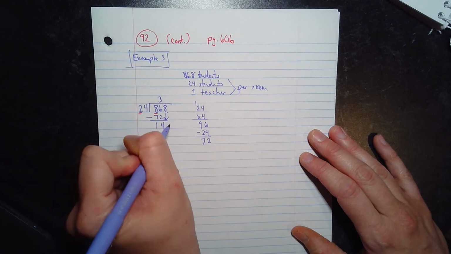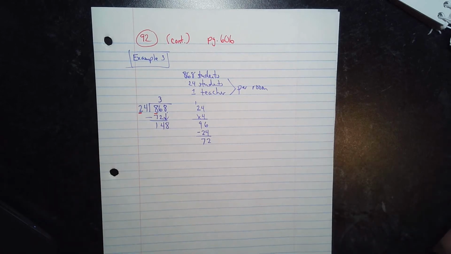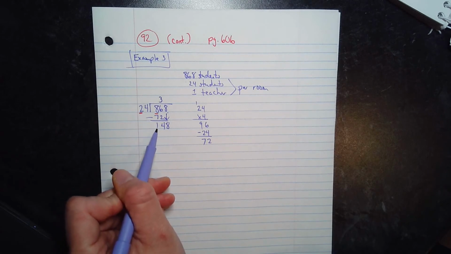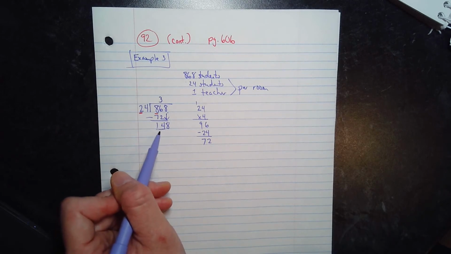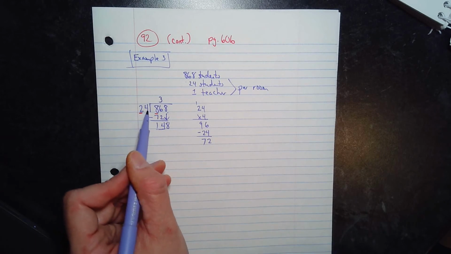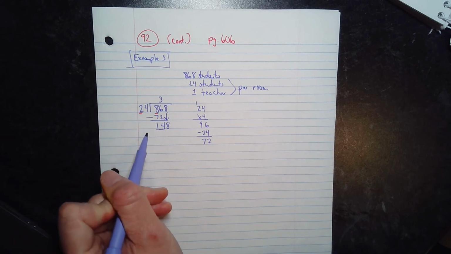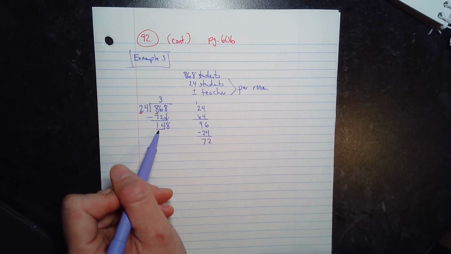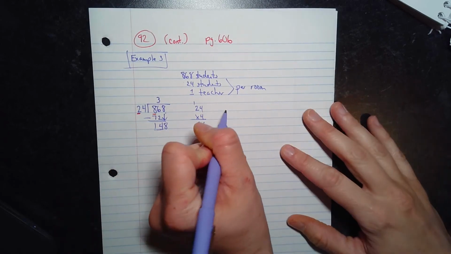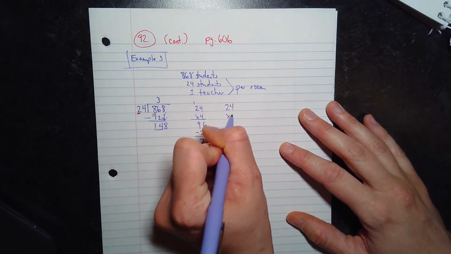We're going to bring down that 8. So now we have to do 24 into 148. That's a lot. Well, I know 2 doesn't fit into 1, but 2 would fit into 14 7 times. But see, then I've got all this 4 that I got to fit too. So last time that ended up being a little too high. So I'm going to try 6 is going to be my guess. So we're going to do 24 times 6 over here.